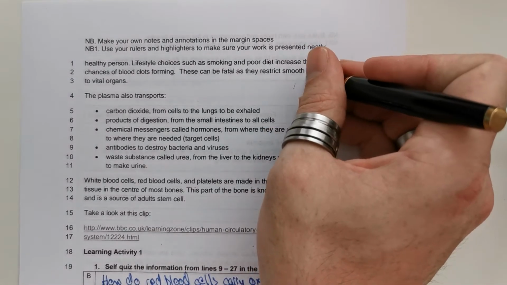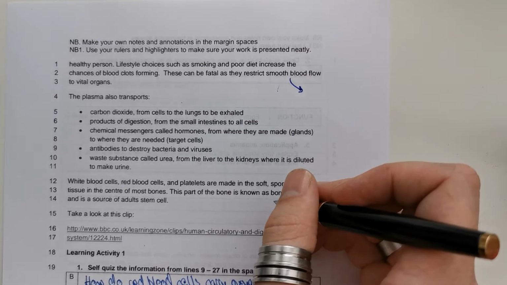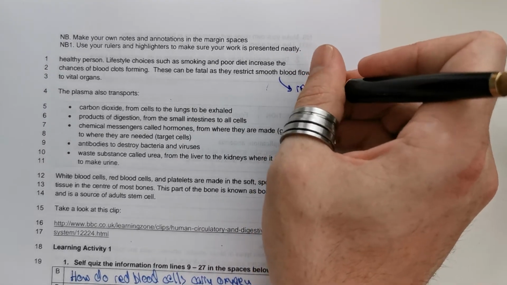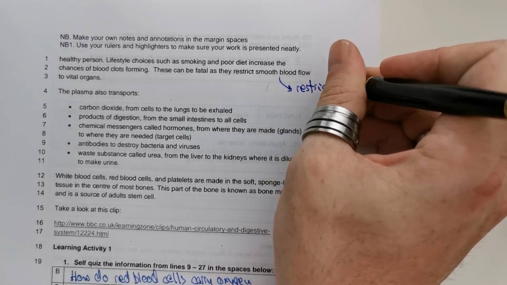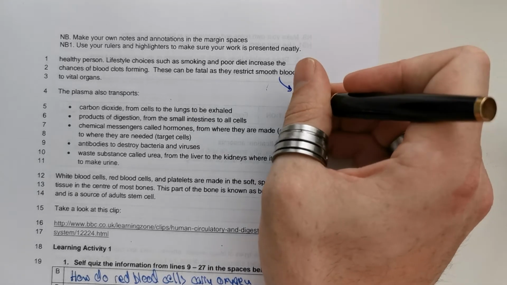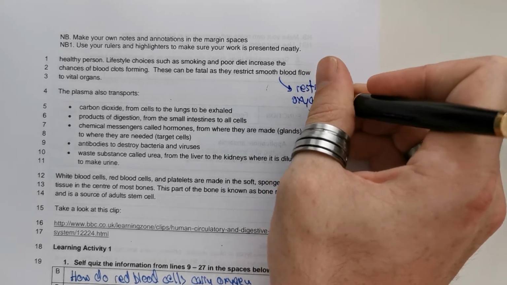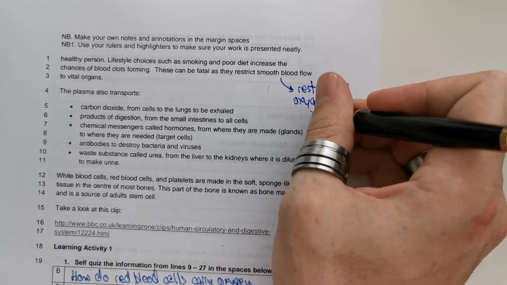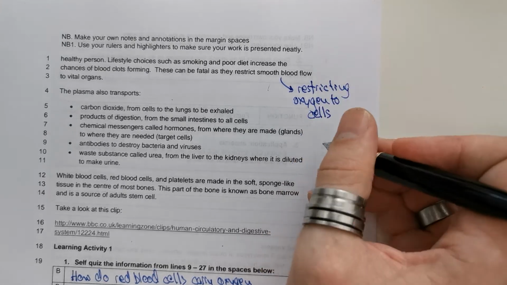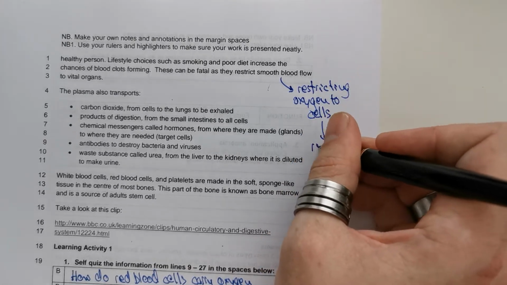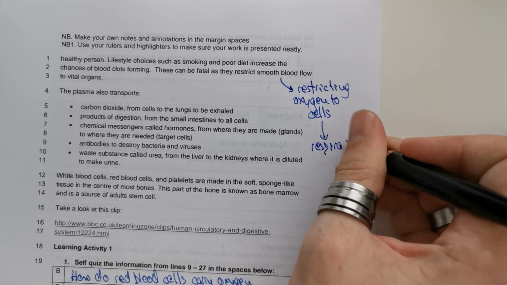And if you haven't got enough blood flow, what else are you restricting? You're restricting oxygen to cells, which is needed for respiration and energy.